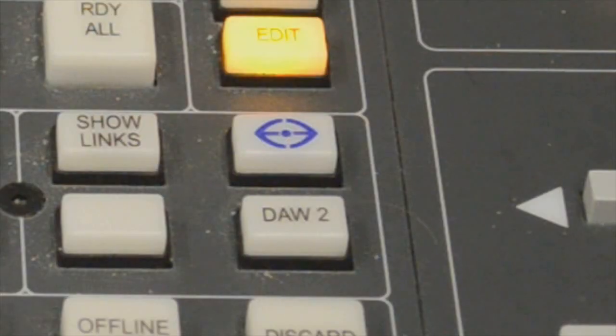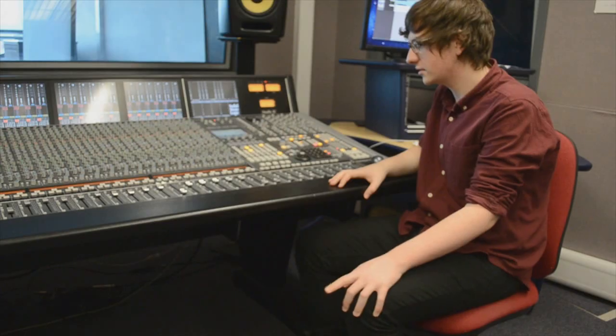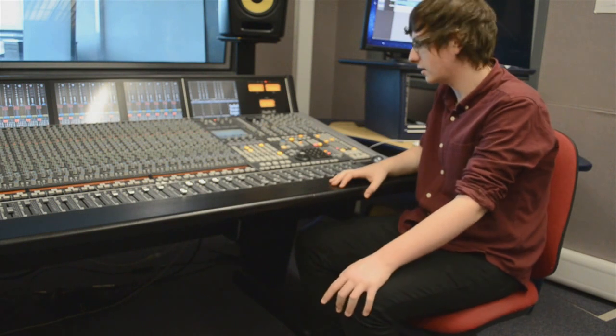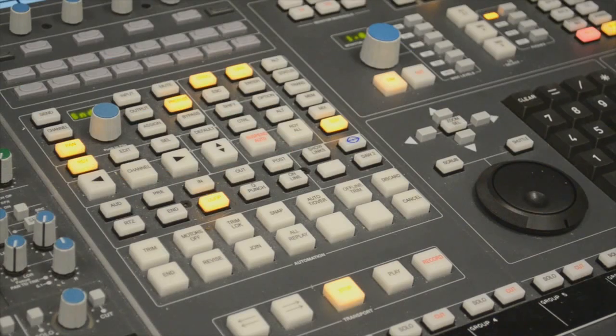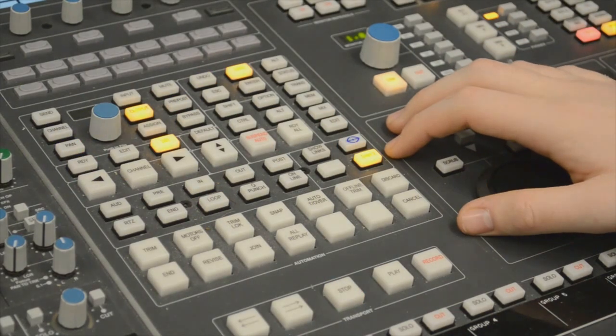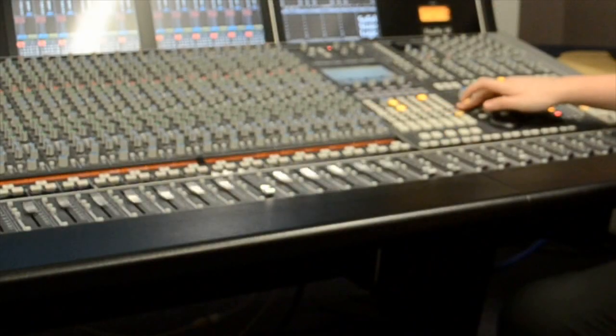The DAW tool button allows you to switch between two digital audio workstations, and when selected you can only affect one DAW at a time.